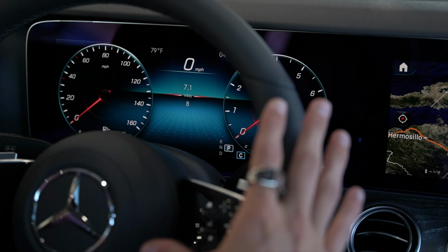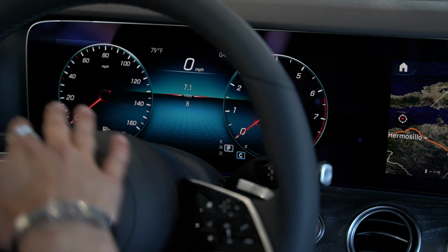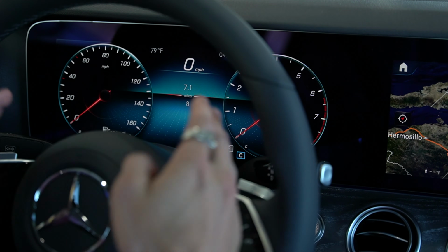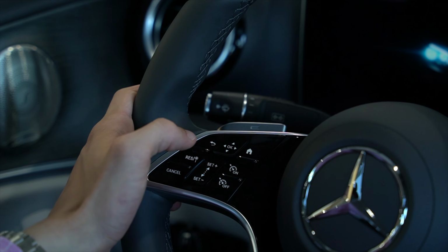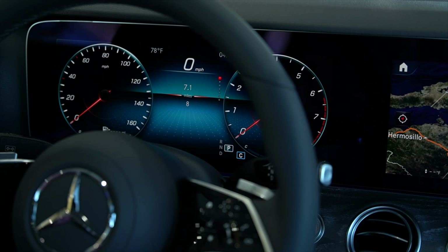Now with the navigation system, you can actually change this screen over here, this instrument display, into like a mini navigation screen itself. We do this on the left side of the steering wheel here by pressing the home button once and releasing.